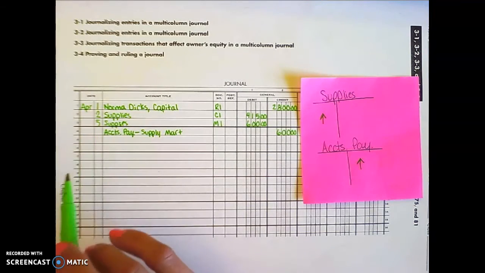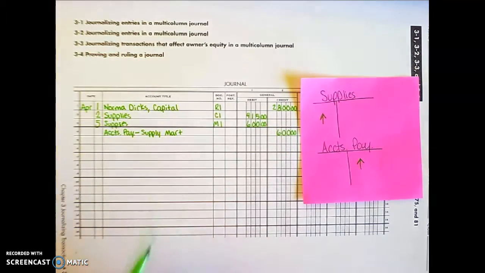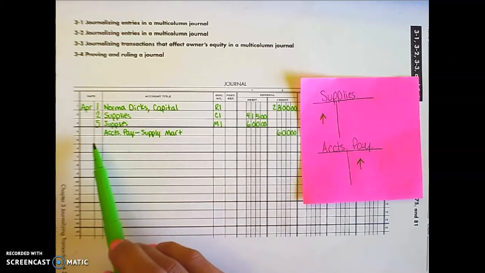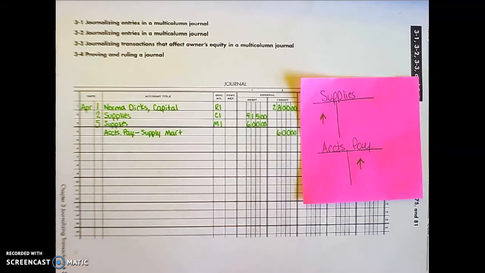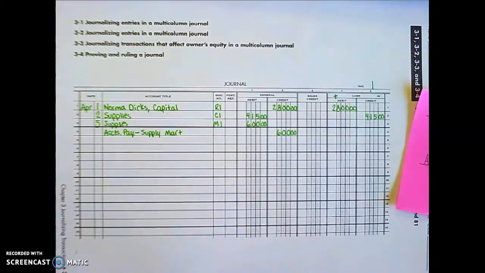We write the day of the month, like the 5th for this example. We only write it once on the first line of each transaction. And you'll see if I had my next transaction as on the 7th, if it was on the 5th, I would write the 5 again then. That just indicates a new transaction is on that line. So that is how we will do that transaction when we have to write two account titles down.